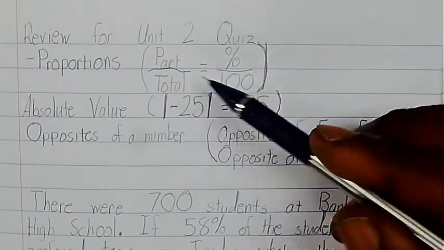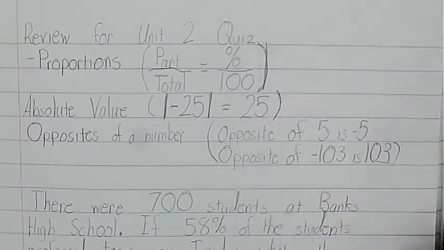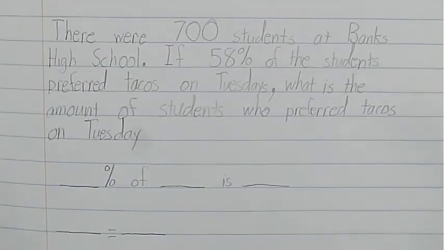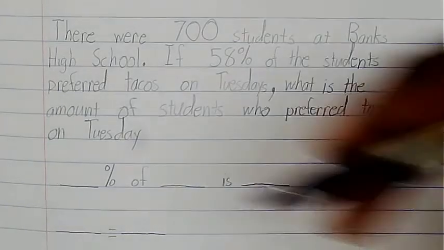that will be similar to what you see dealing with proportions. Remember, part over total equals percent over 100. So now, there are 700 students at Banks High School. If 58% of the students prefer tacos on Tuesday, what is the amount of students who prefer tacos on Tuesday?